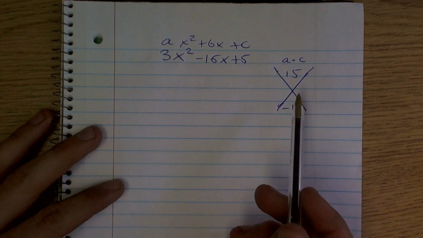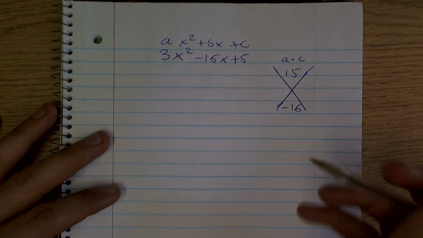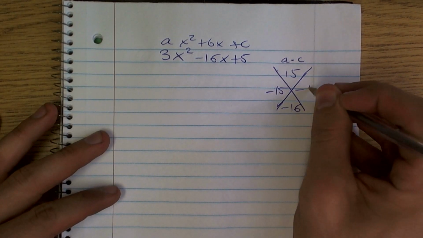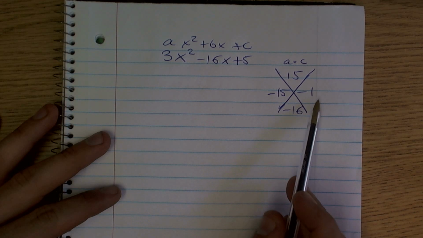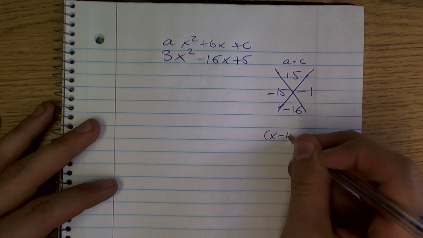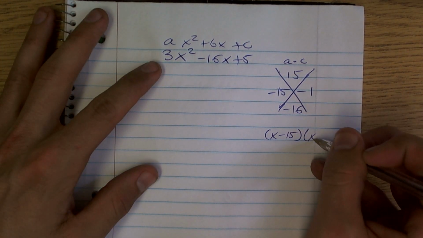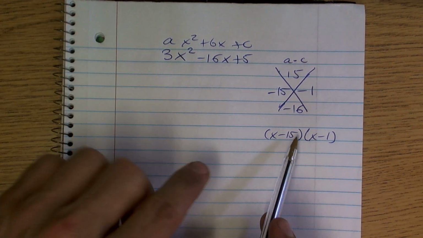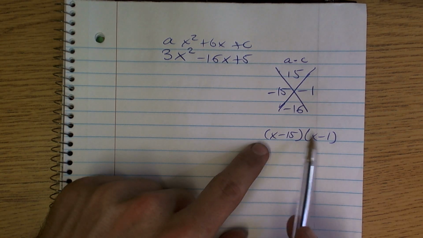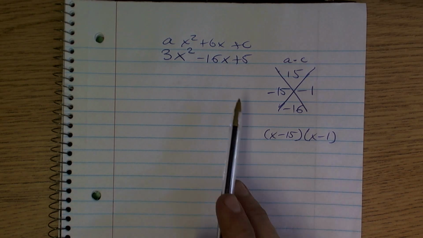So now I look at what two numbers multiply to give me positive 15 but add to give me negative 16, and that's why I could see automatically your problem was you didn't have the negative 15, negative 1. Now again, the biggest mistake that a lot of students make is, just because when a was equal to 1 we would just take our two answers and say, oh, well, that's your answer. But if you were to check with FOIL or multiply these out, you're going to be missing that 3.